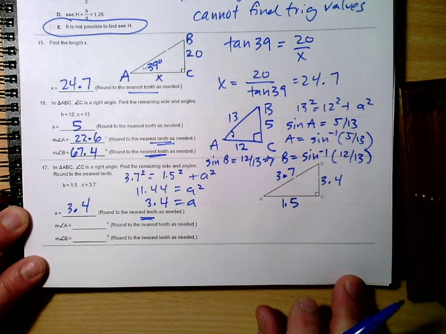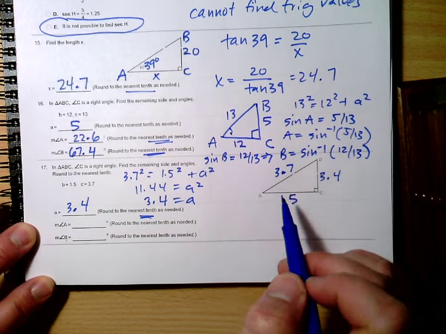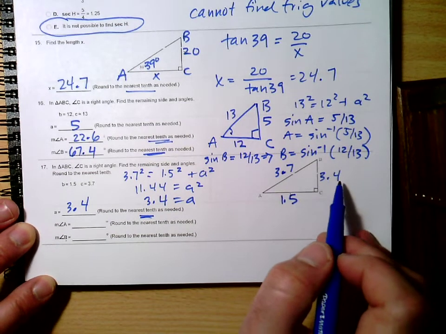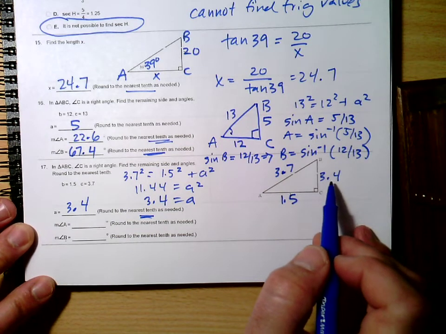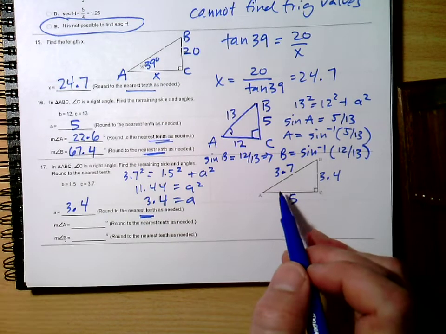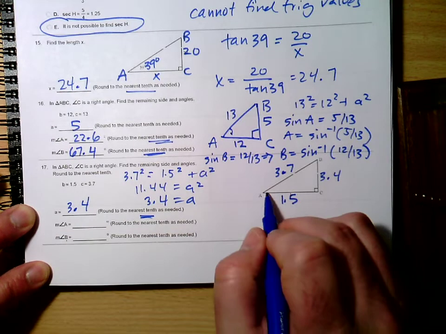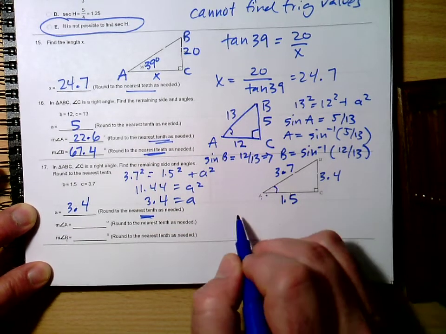Okay, so for the measure of angle A and B, I'm going to use the given side lengths. Because we rounded to find this third side length A, I don't want to use that because it's really picky. So let's use the given side lengths, right? That way we know for sure that the side lengths work. So for the measure of angle A, I'm going to use cosine. So I can do adjacent over hypotenuse.